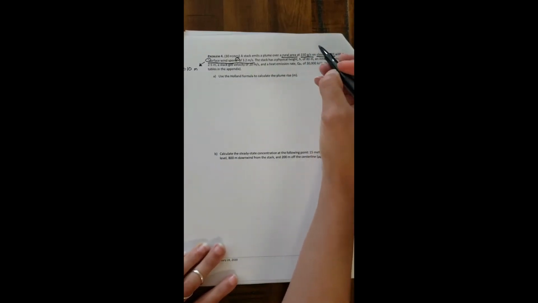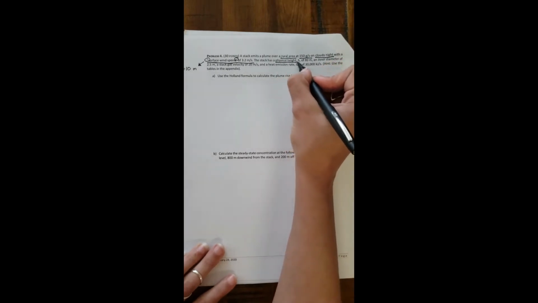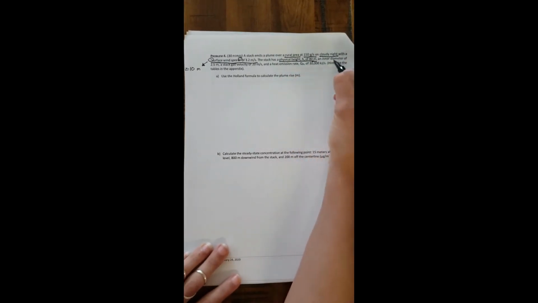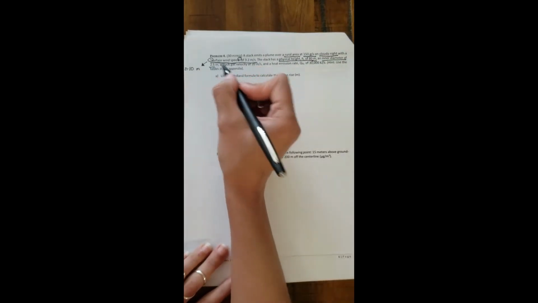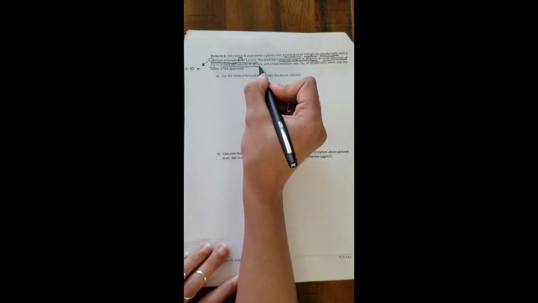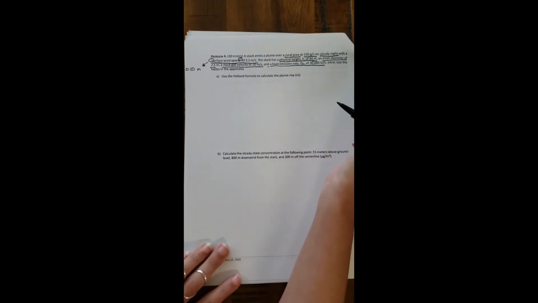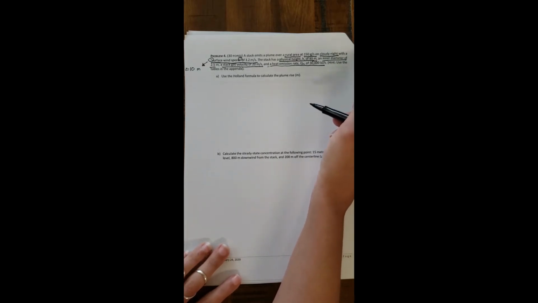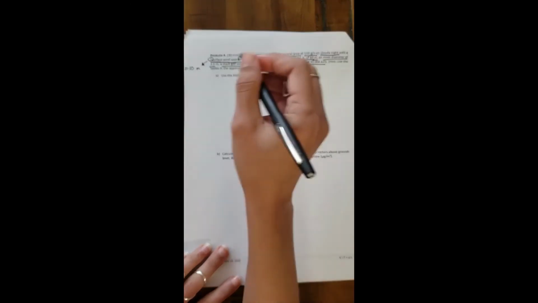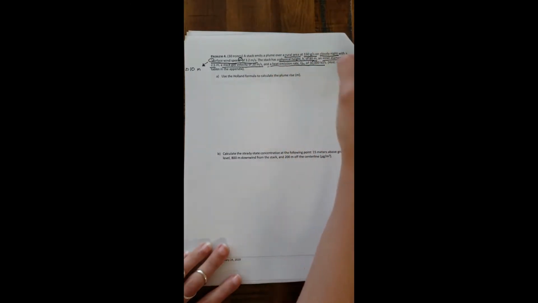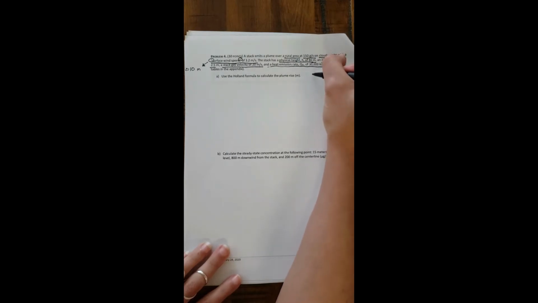And then we know that the stack has a physical height h of 80 meters, an inner diameter of 2.5 meters, a stack gas velocity of 20 meters per second, and a heat emissions rate of 30,000 kilojoules per second. And we're also given some tables to use. So first of all, we want to copy out some of the details from up here so we know what we're working with, what information we have.